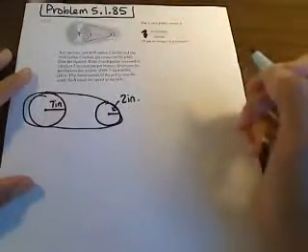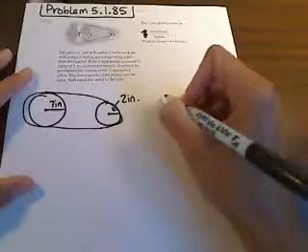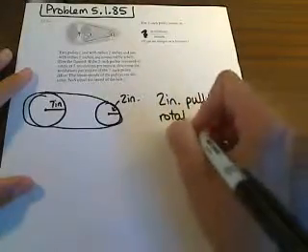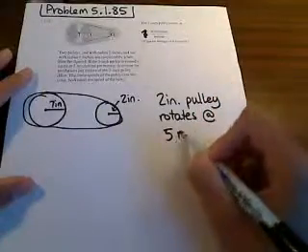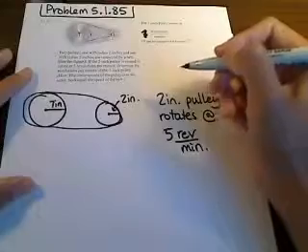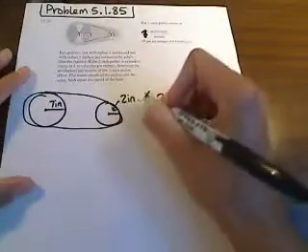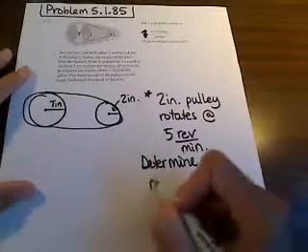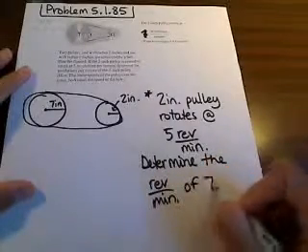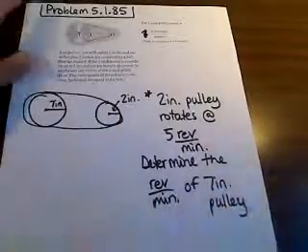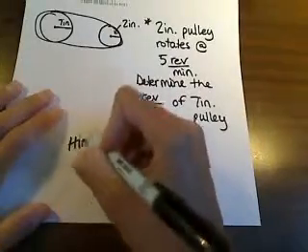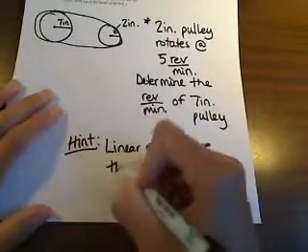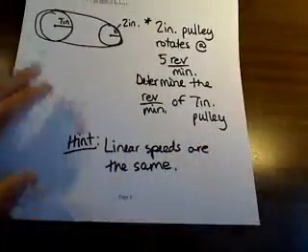Okay. And here's the information that they give us. The 2-inch pulley rotates at 5 revolutions per minute. So that's something they tell us. And they want us to determine the revolutions per minute of the 7-inch pulley. And they give us a hint, and the hint is actually important here. They tell us that the linear speeds are the same, which makes sense, given that they're attached to the belt.